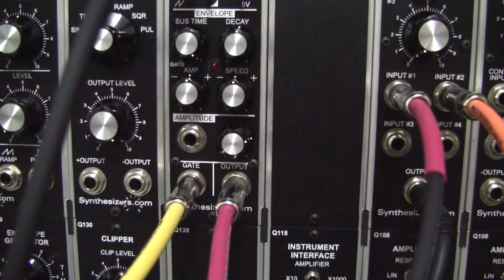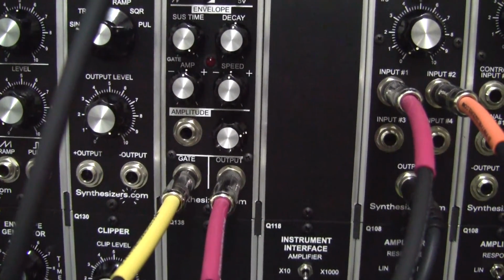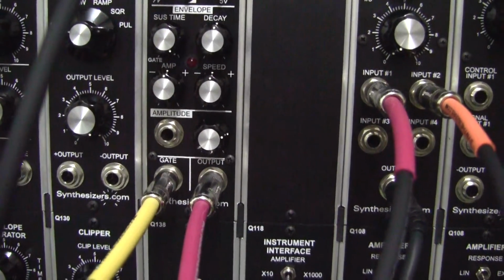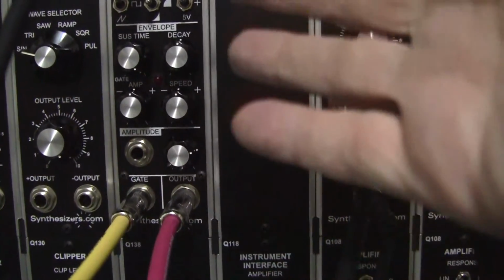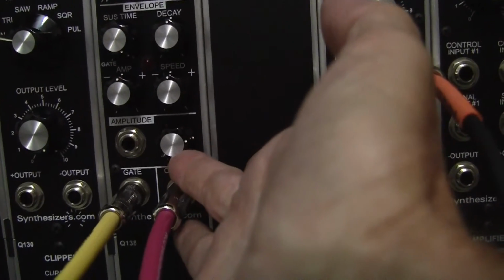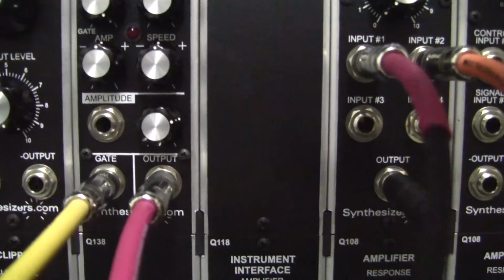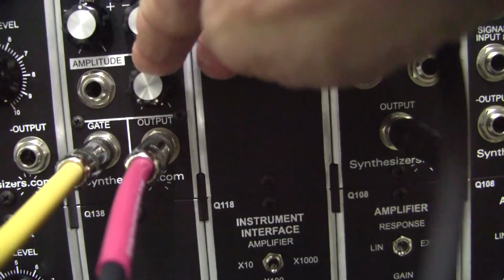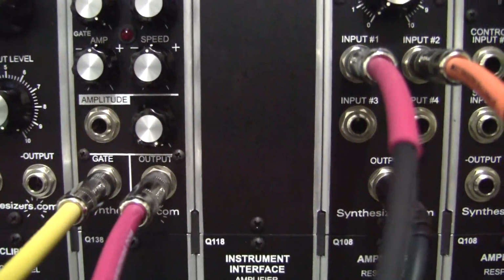Okay, I finally figured out the setting of the amplitude. If you want to regulate the amplitude with your envelope, you have to back off this control like this. Observe how that's set. If you're only going to be setting the speed, then you can put it to maximum like that.